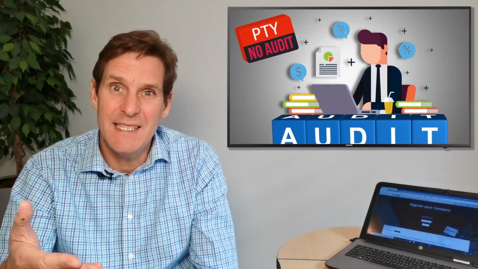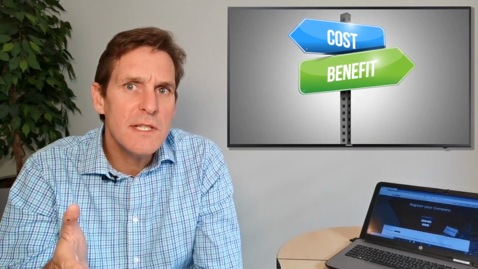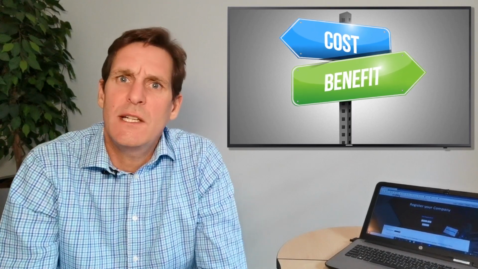Since the New Companies Act was introduced in 2011, the cost to register and maintain a private company has been reduced to be more in line with that of the old closed corporations. For example, a Pty does not require an audit, whereas before 2011 they did. Now, auditing is a costly process, and it is now based on the public interest score. And as this criteria is set very high, most private companies will never require an audit. So if cost is not the issue, then why do you need a conversion?